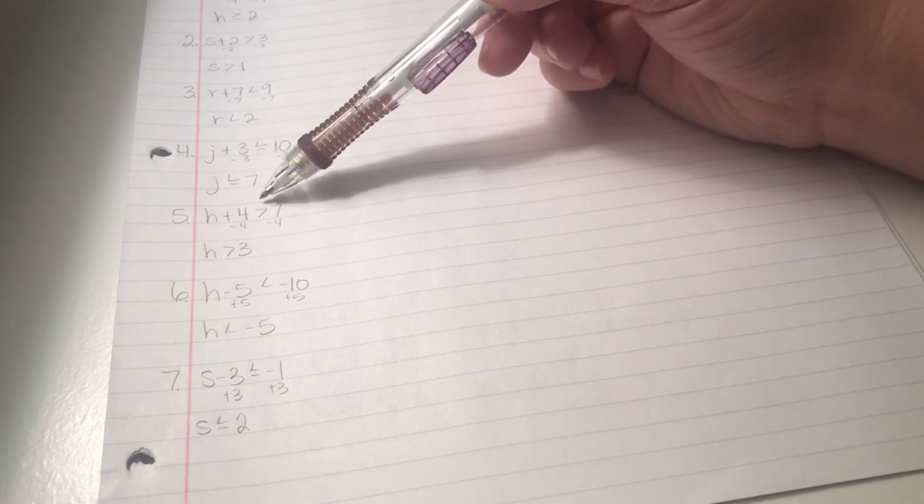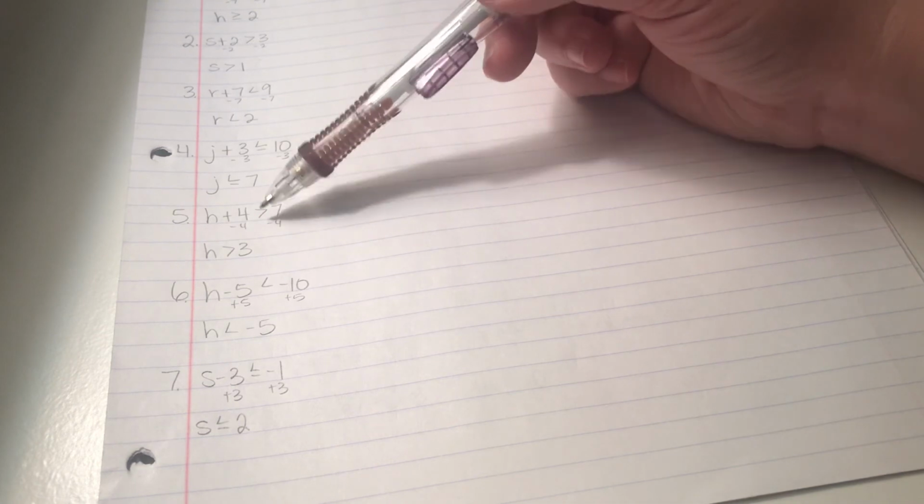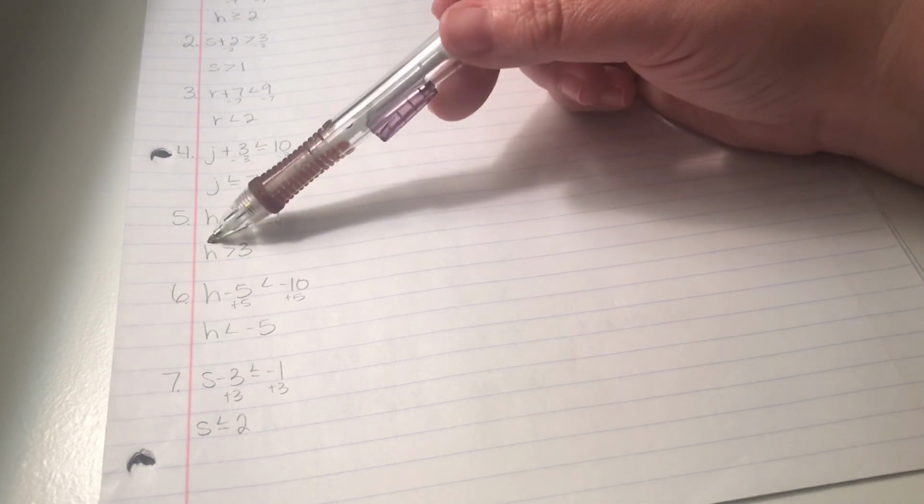H plus 4 is greater than 7. I would subtract 4 from both sides. 7 minus 4 is 3. So H is greater than 3.